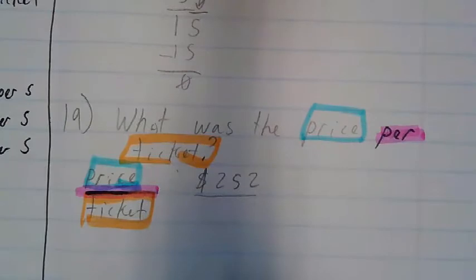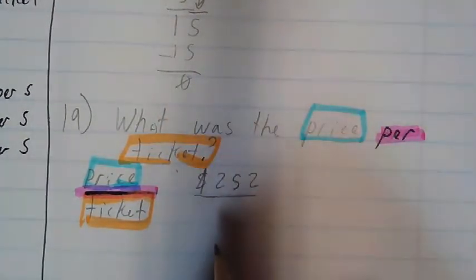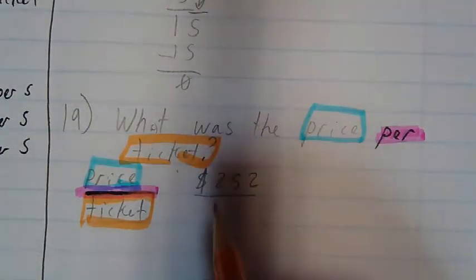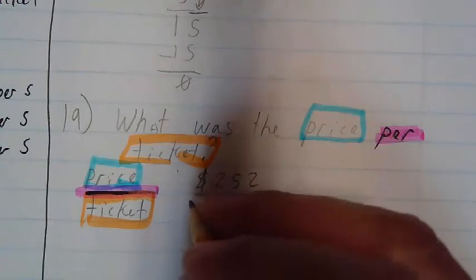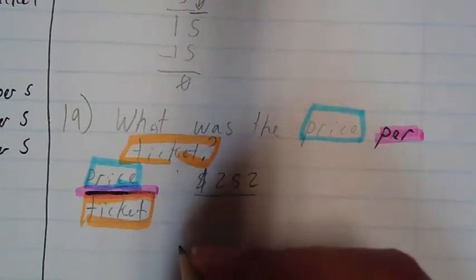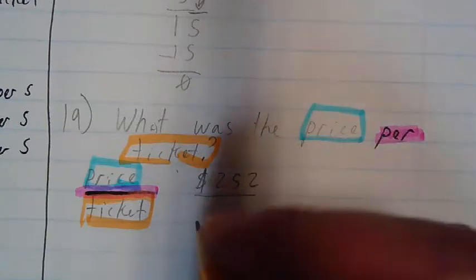Quick reminder: when you want to figure out how much something costs, how much per, the number will always go on top. If you pull out a calculator, you can figure out how much one costs. So if you divide this by, what did I say it was? 4 tickets? This person bought 4 tickets.